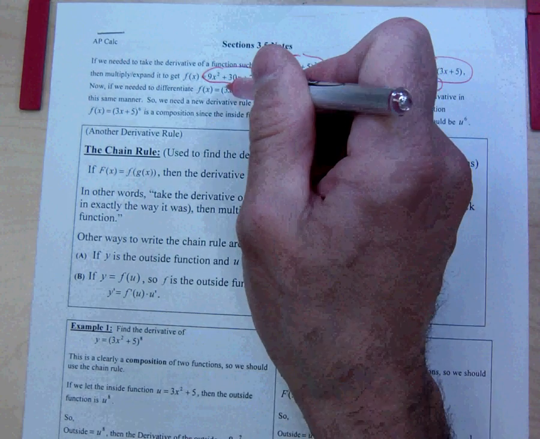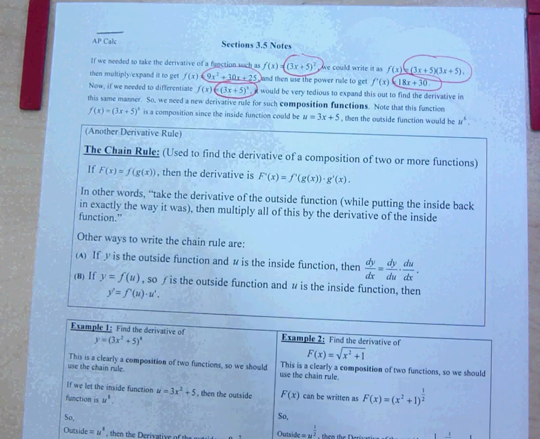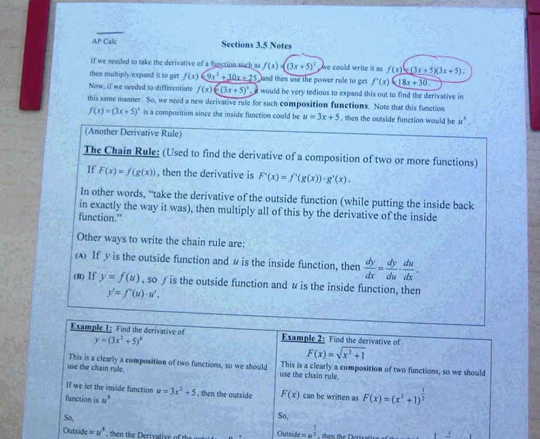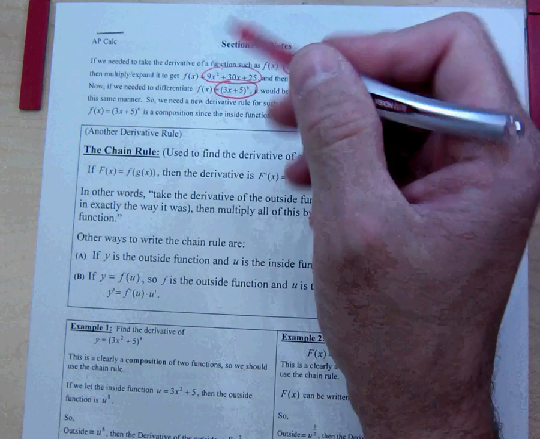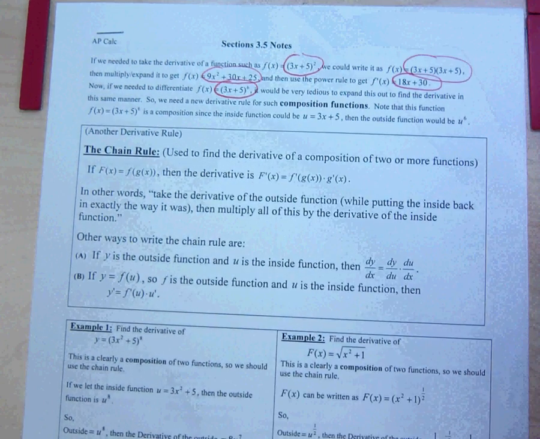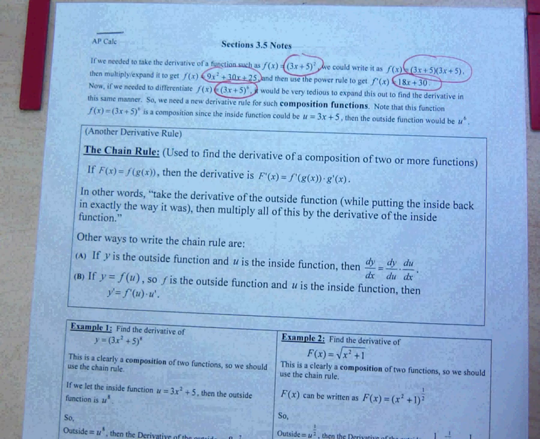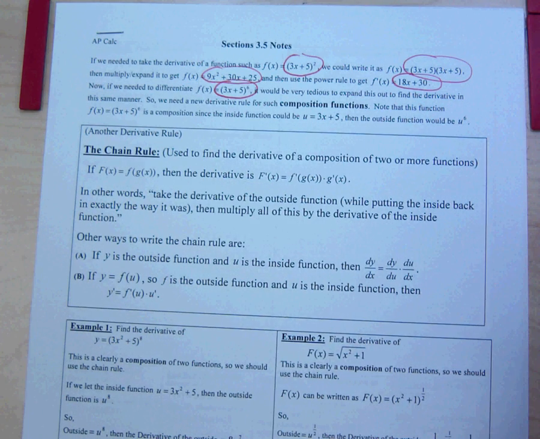However, if the function was raised to a larger power, say 6, for example, would you want to expand that 6 times and have a 20-term polynomial to differentiate? No, it's too much work, so there is a better way. And so basically the new rule to handle that will be called the chain rule. And again, we're going to use a chain rule in a minute.